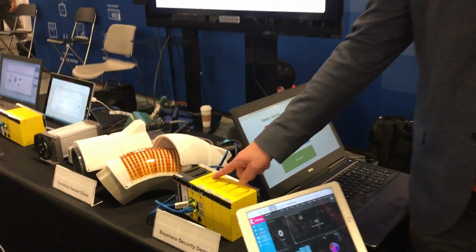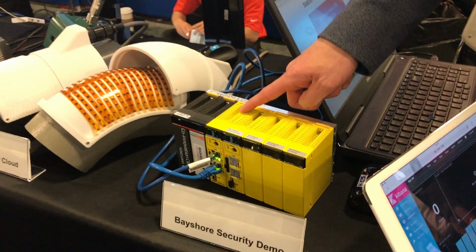Today we're going to show you how, using the Bayshore technology, which we've integrated into the Yokogawa CPU module, we can apply policies to network communications between systems within the industrial environment. And based off of certain actions within those policies, we can report on the telemetry data, or we can block certain actions from occurring. So here is the device that our technology is running on today.